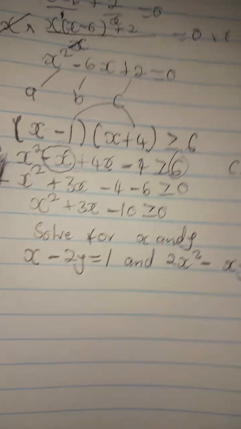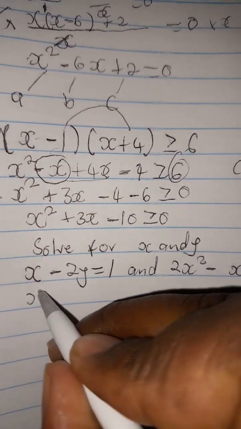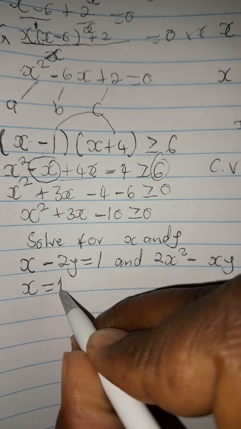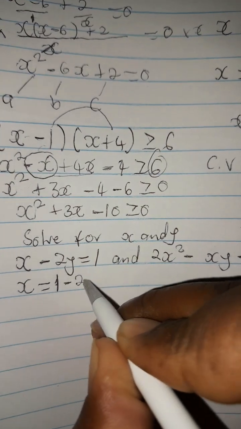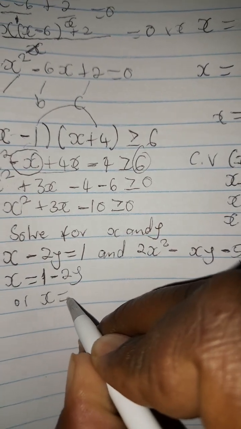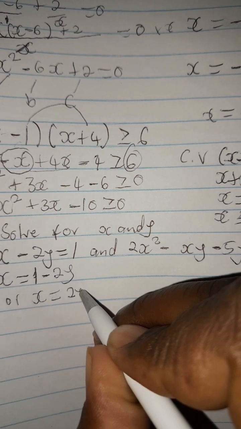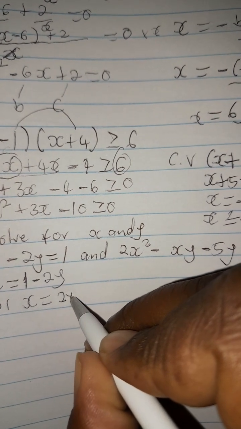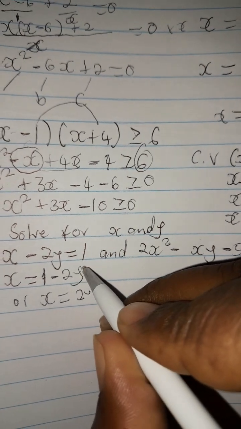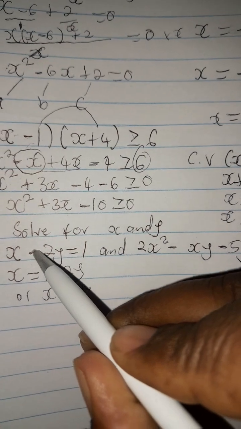Without wasting time, let's put this into practice. So we could just say x, take negative 2 to the other side, it becomes positive 2. So we are going to have 1 minus 2y. Okay, we have just taken negative 2y to the other side.